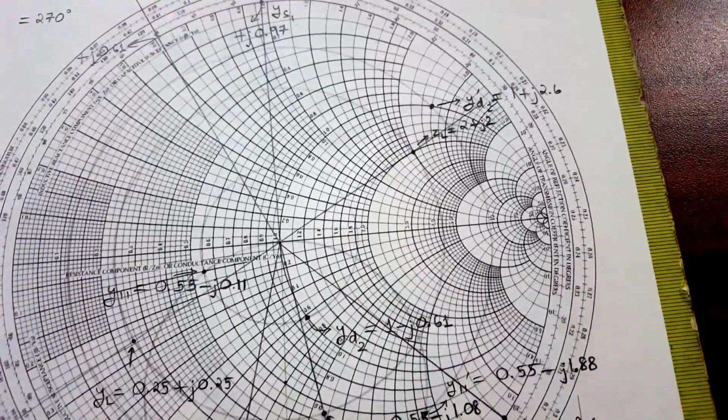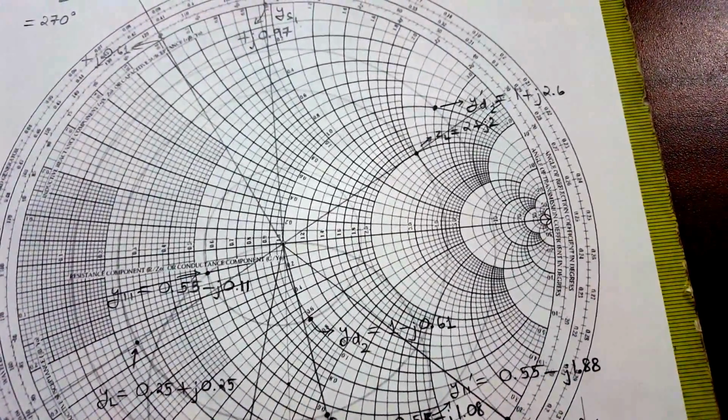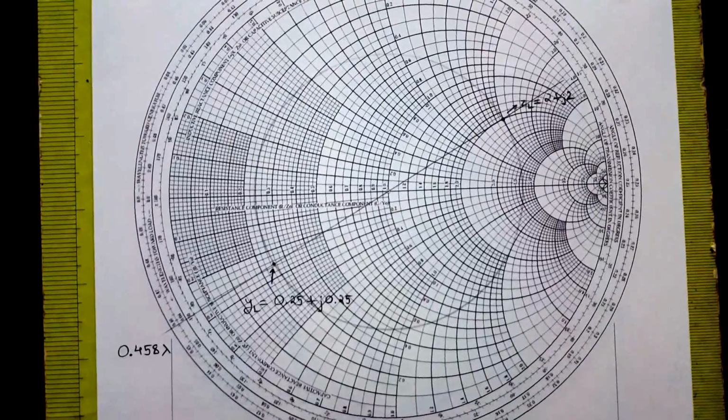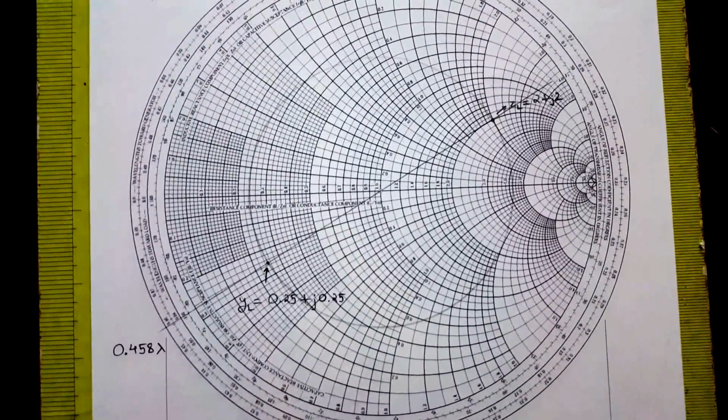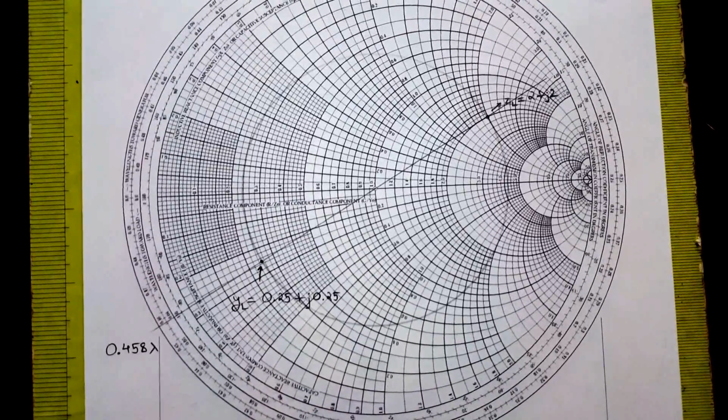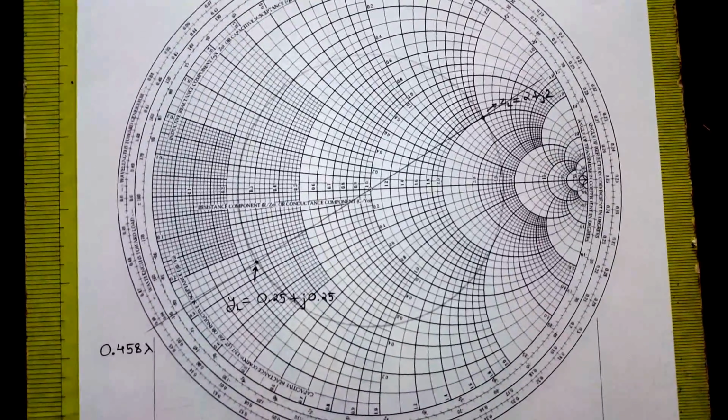You can highlight it if you want. We plot the normalized load impedance ZL equal to 2 plus J2 on the Smith chart.